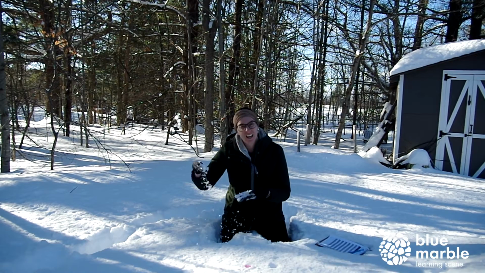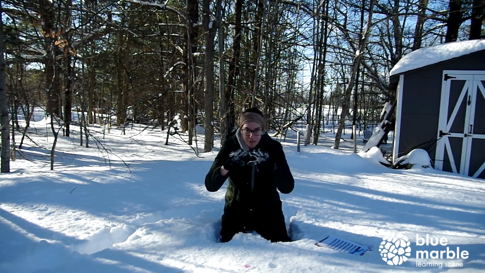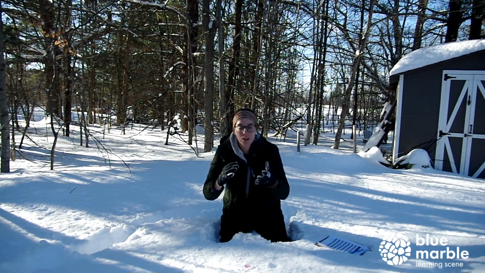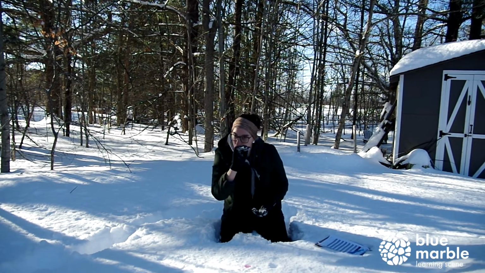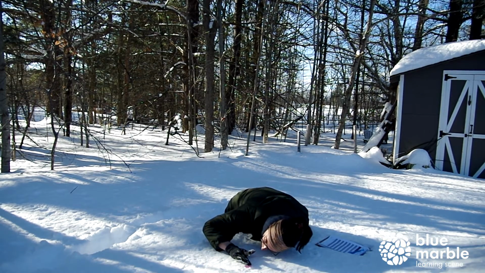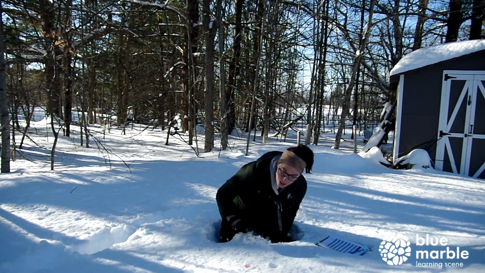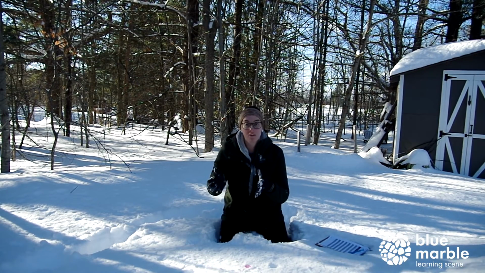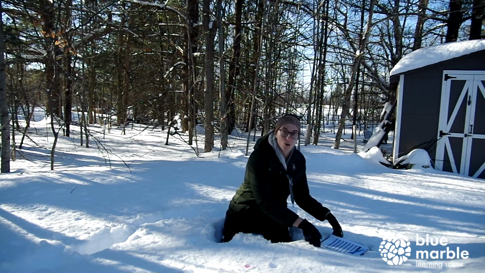The snow we have today is really light and fluffy, so it may be that you can actually see a couple of the millimeter marks on your ruler. You want to measure the top one that's just over top of that snow. So right here, we are actually at 40 centimeters and 5 millimeters, so 40.5 centimeters. And we're going to record that on our sheet.